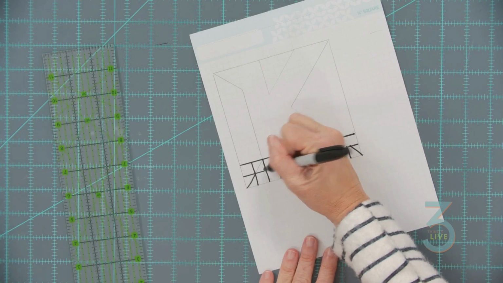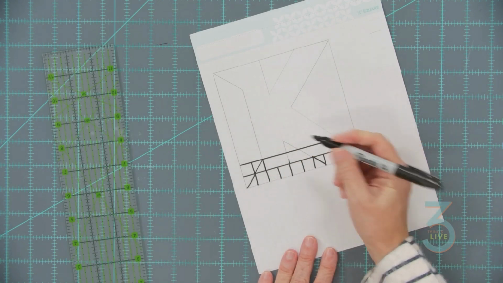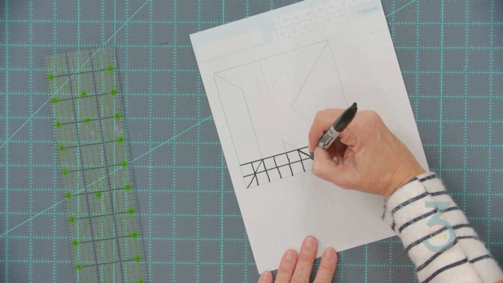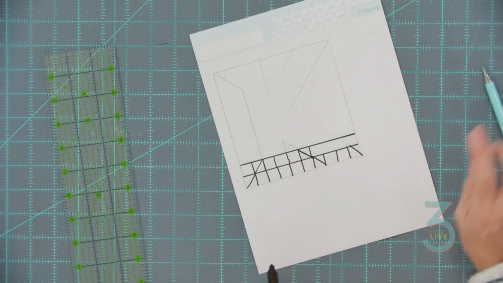Just a regular square. But now we have a half square triangle. And then if you use some colored pencils or whatever, you could just color those in so you know exactly what you have to do. Oh, that's an excellent idea. Isn't that so easy? Yes.